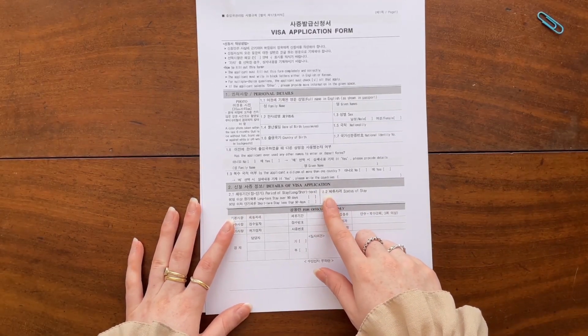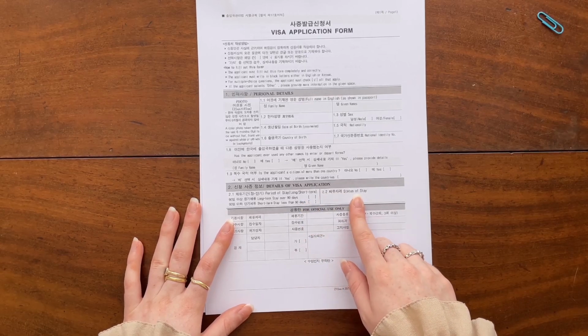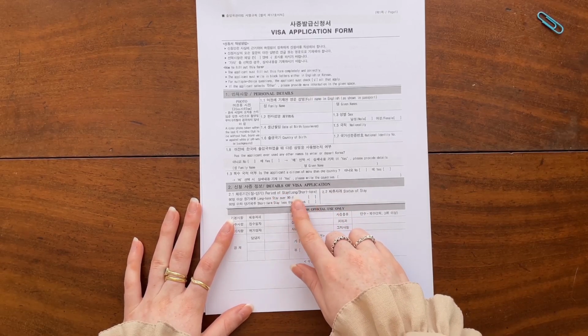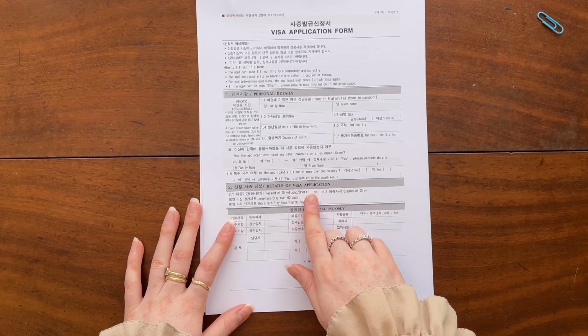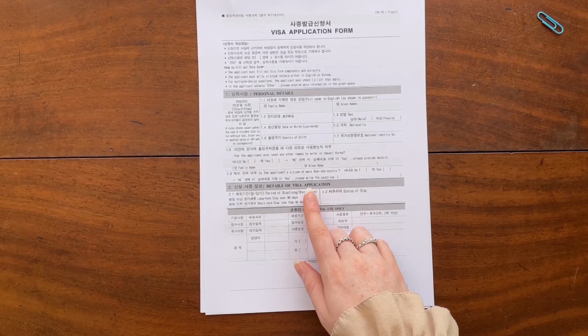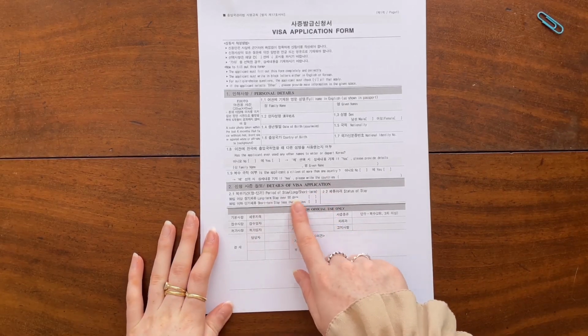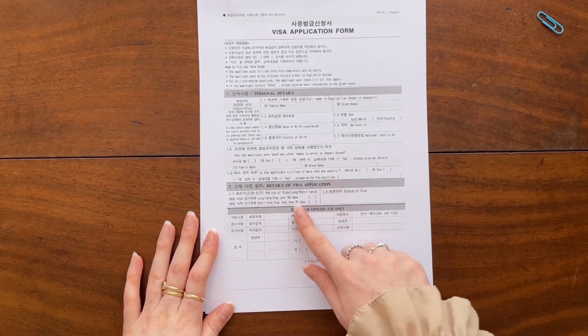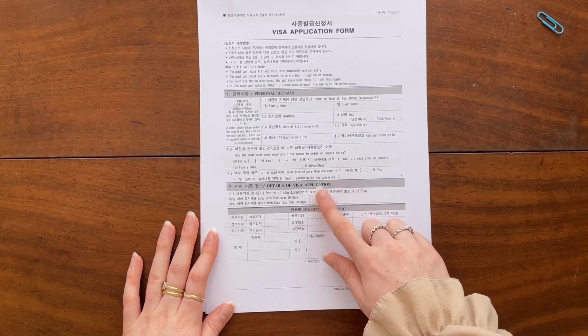Details of visa application is the next section. So period of stay, long or short term, you just cross out the one which doesn't apply to you. You've got long-term stay over 90 days, short-term stay less than 90 days, so you tick whichever one applies to you.